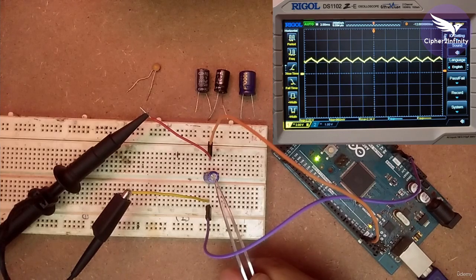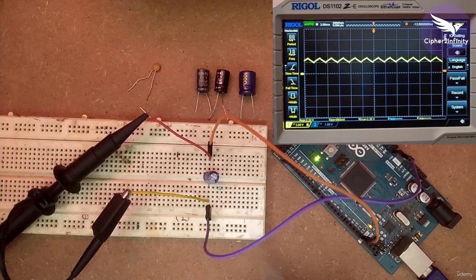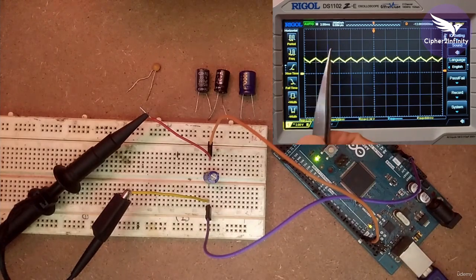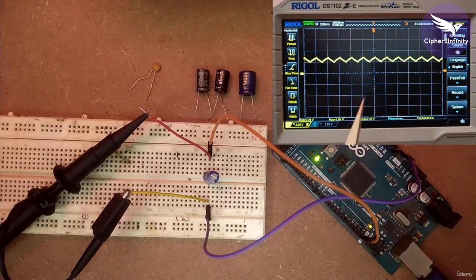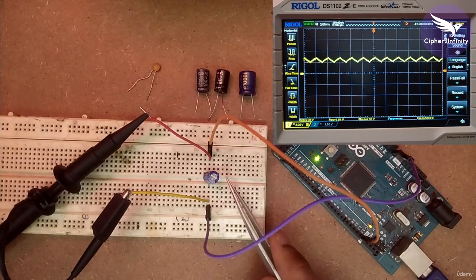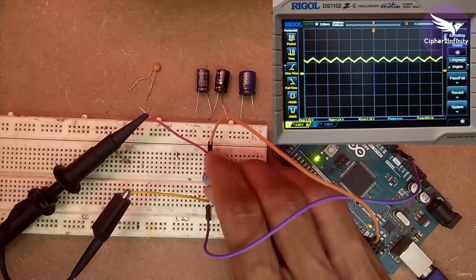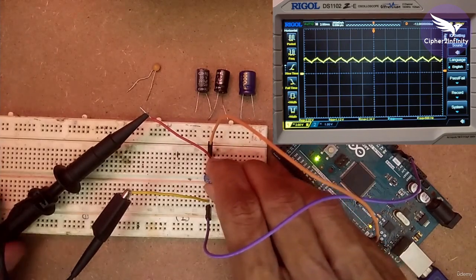Right now this capacitor is not providing impedance in milliohms. That's the reason we are still getting fluctuations on the output side. So this capacitor is not good at filtering this 500 hertz frequency completely. So again, I will remove this 100 microfarad capacitor and keep it aside.